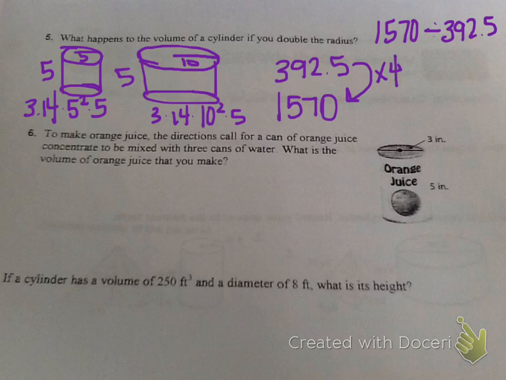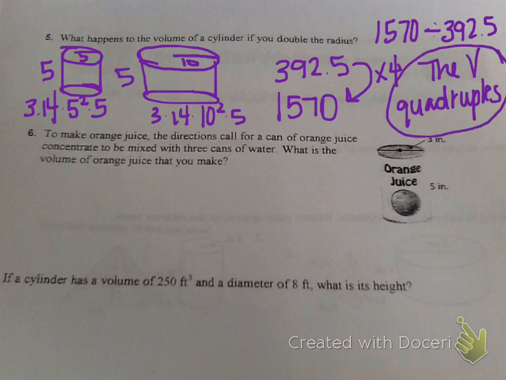So to get from 392.5 to 1570, you multiply by 4. So if you double the radius, the volume quadruples would be my answer. Or the volume is multiplied by 4.